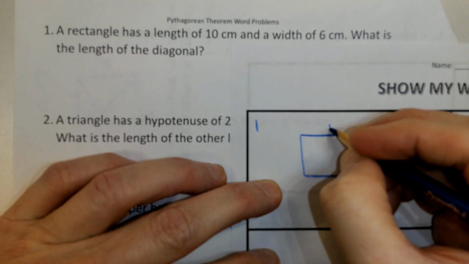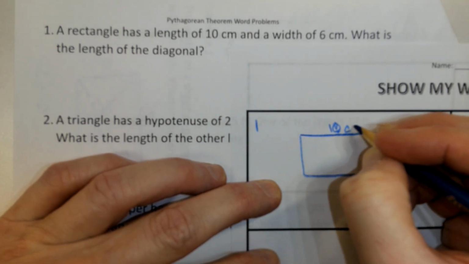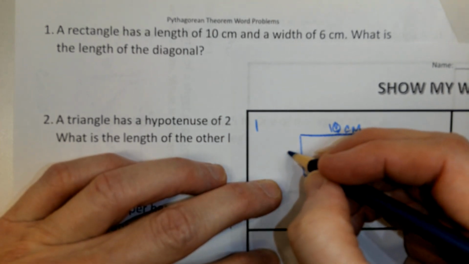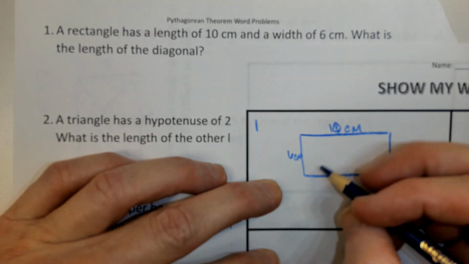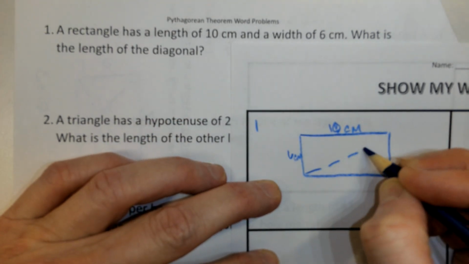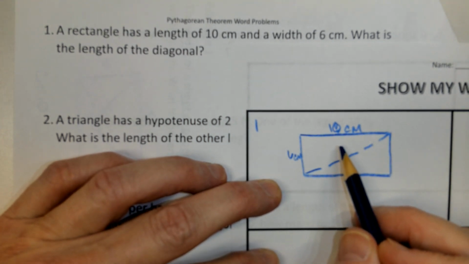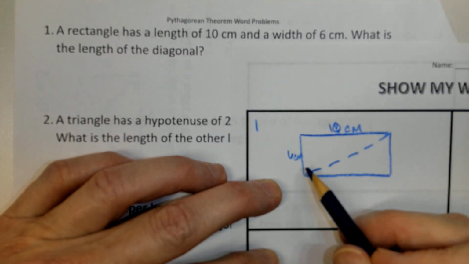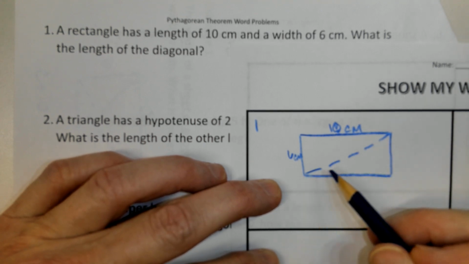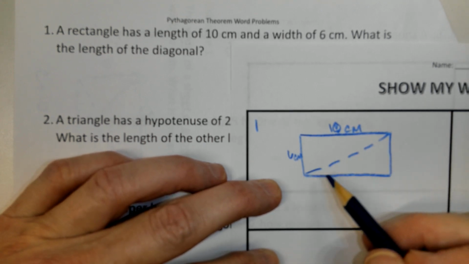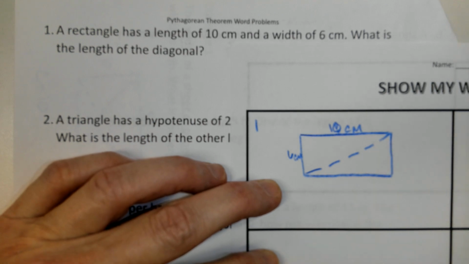The length of the rectangle is 10 centimeters. The width is 6 centimeters. What is the length of the diagonal? Use your Pythagorean theorem. It's got to be more than 10. What's a reasonable answer for this length? 700. Is that reasonable? 640. 11, 12, 13 would be great. It should fall in somewhere in there.